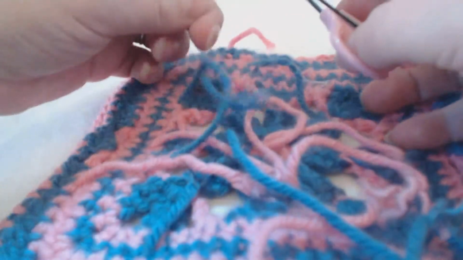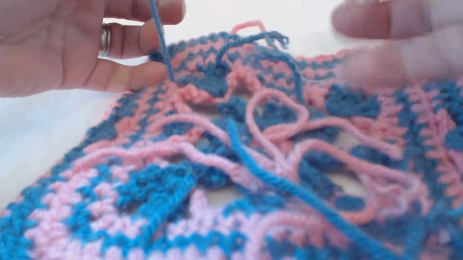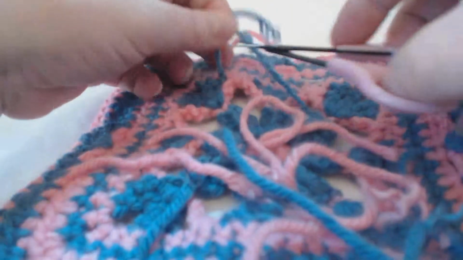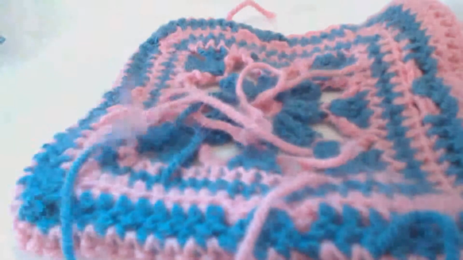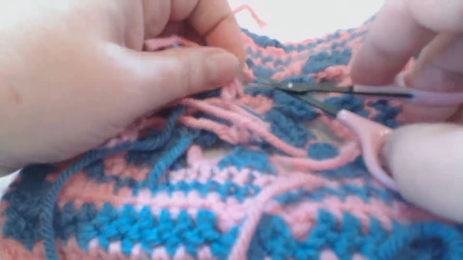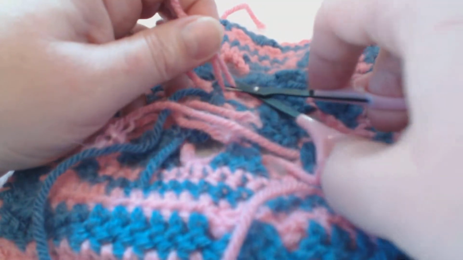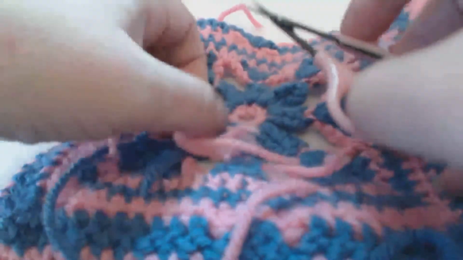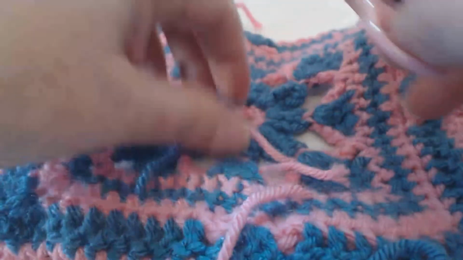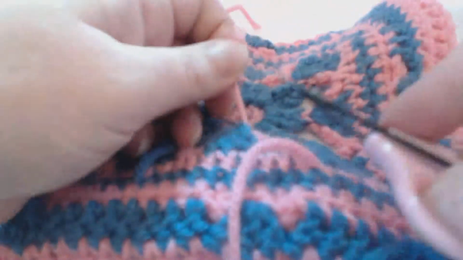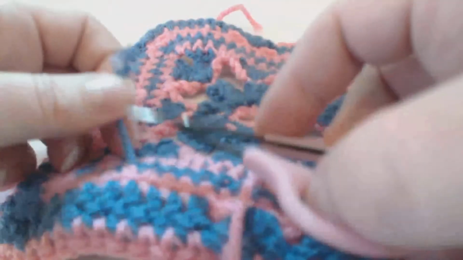Gentle tug off. It is so satisfying to do this when you're finished and know that you don't have to weave anything else in, because you've already done it as you've gone around. Every single one of these tails is now crocheted over. It's now tightly woven in. It's going nowhere. No knots. Nice, smooth, clean finish.